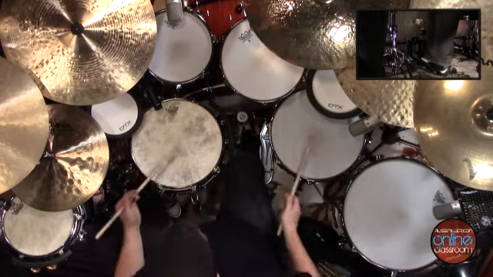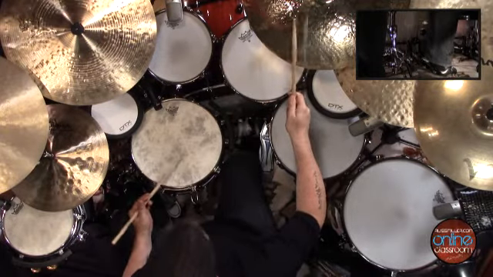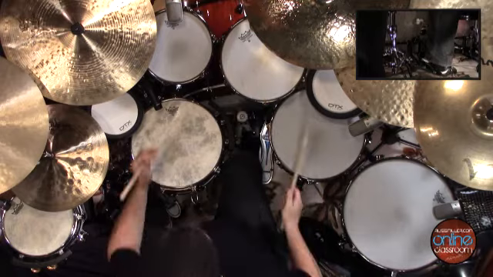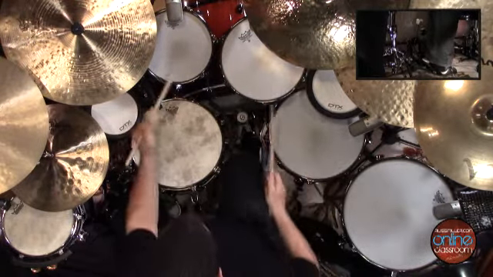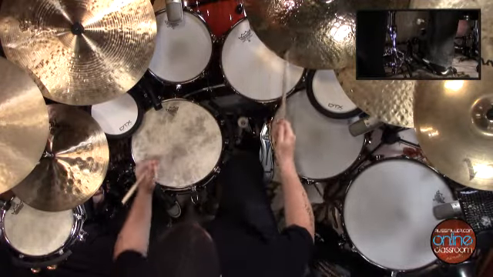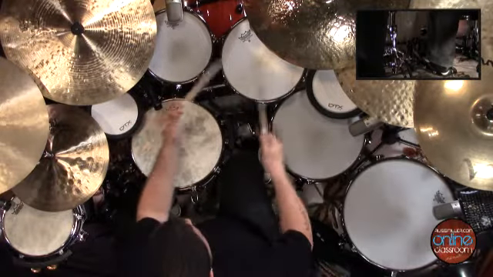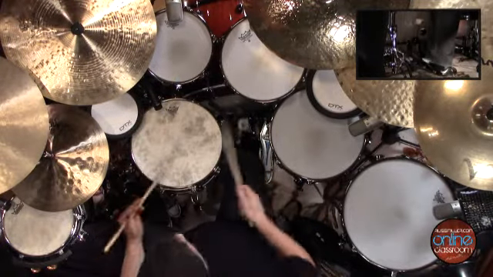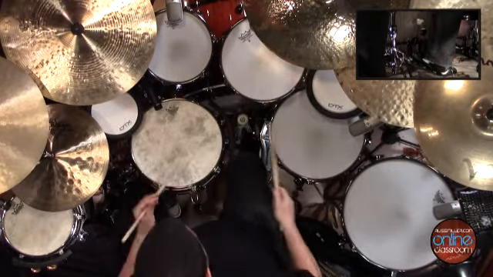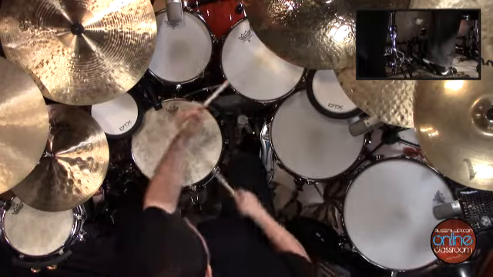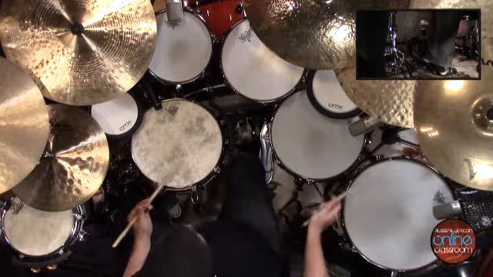1 and 2 and 1 triplet, 2 triplet, 1 2 3 4, 1 2 3 4, 1 2 3 4, 1 2 3 4, 1 and 2 and 3 and 4 and 1 E and a 2 E and a 3 E and a 4 E and a 1 and 2 and 1 triplet, 2 triplet, 3 triplet, 4 triplet, 1 2 3 4, 1 2 3 4, 1 E and a 2 E and a 1 E and a 2 E and 1 2 3 4 1 2 3 4 1 2 3 4 1 2 3 4 1 2 3 4 1 2 3 4 triplet, 2 triplet, 3 triplet, 4 triplet, 1.